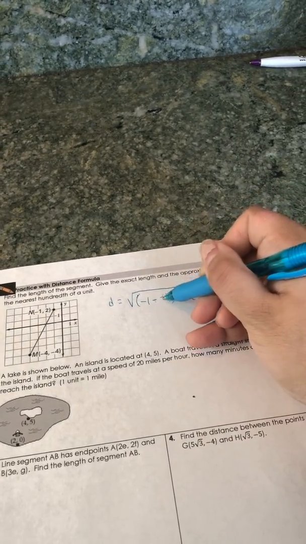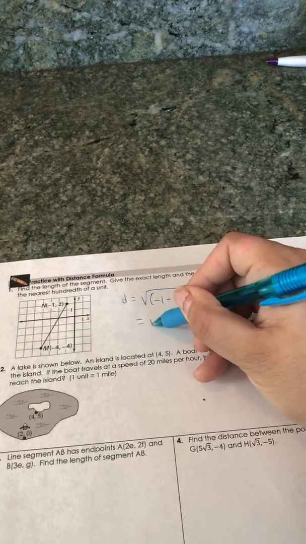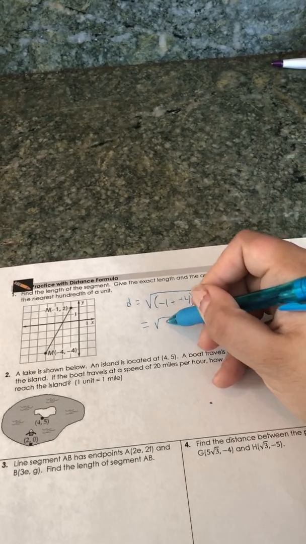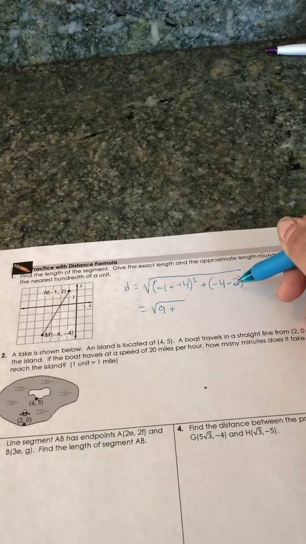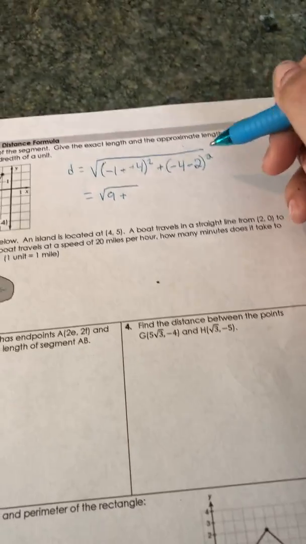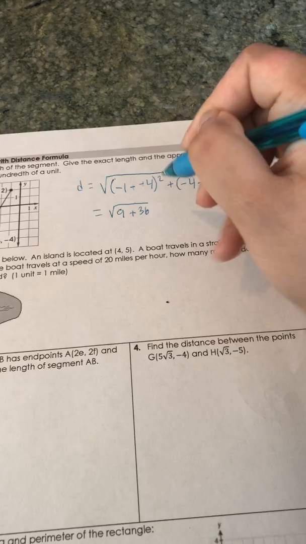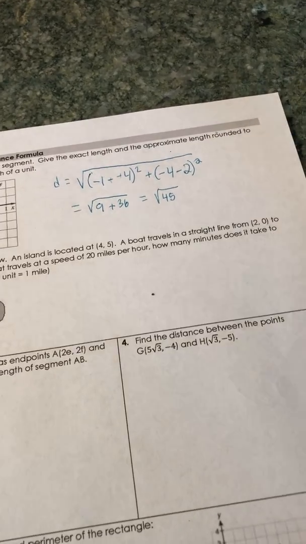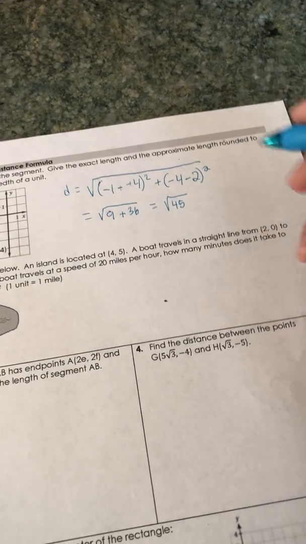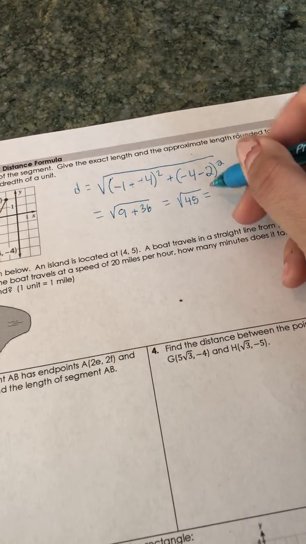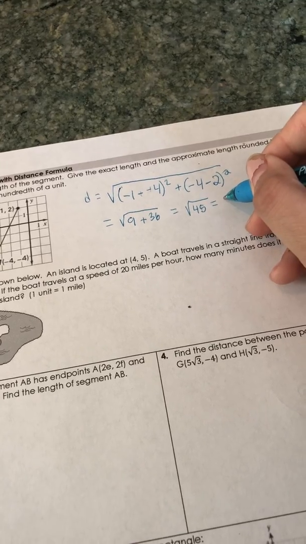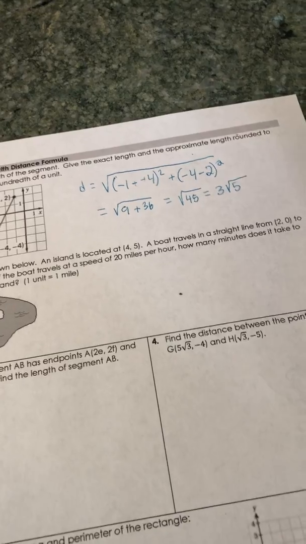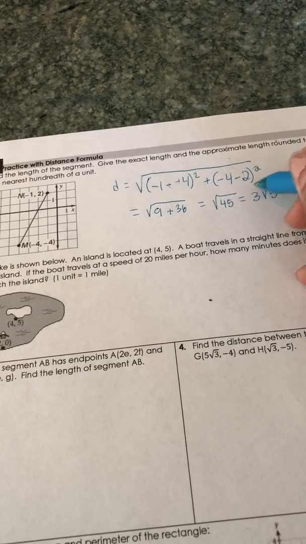These negatives will be positive, so we're looking at the square root of 3, negative 1 plus 4 is 3, and squaring it is 9. And then negative 4 minus 2 is negative 6, and squaring that is 36. That comes out to the square root of 45. But that's not an exact answer just yet. I do need to simplify it. And again, in simplified radical form, this perfect square sitting inside 45 would be 9. So that would be the square root of 9 is 3, and then 5 would sit inside. So this is considered an exact answer.